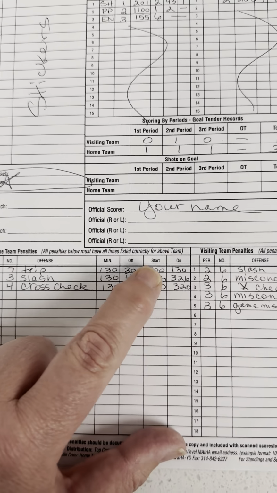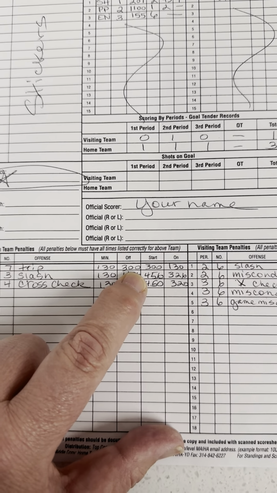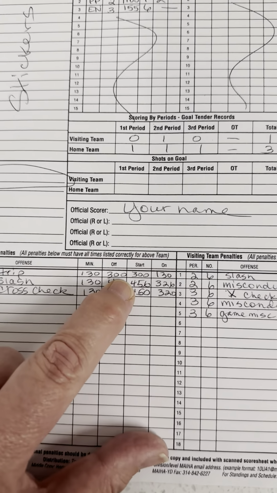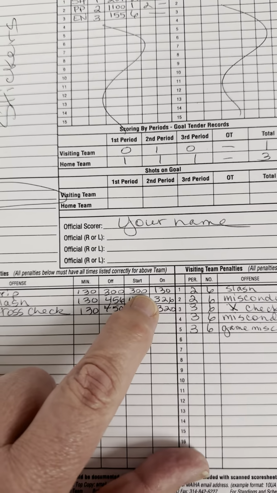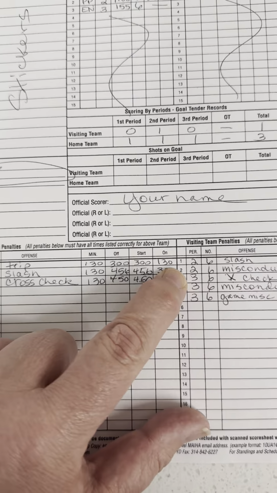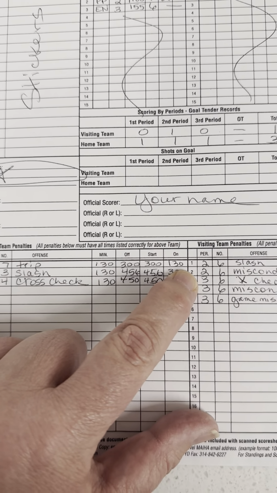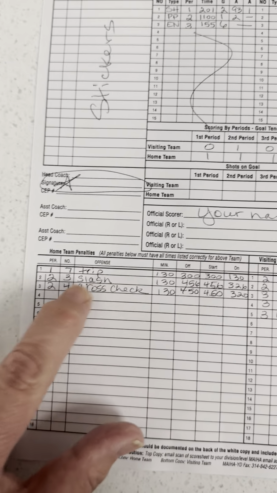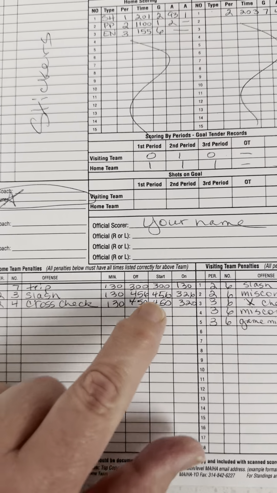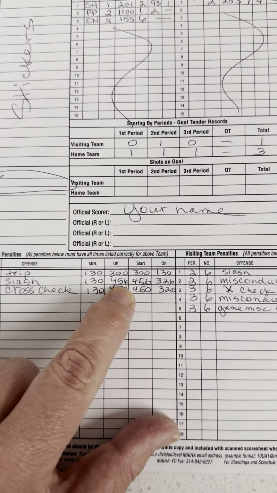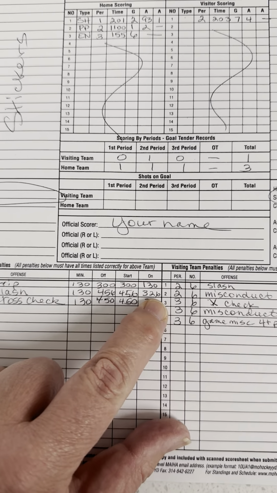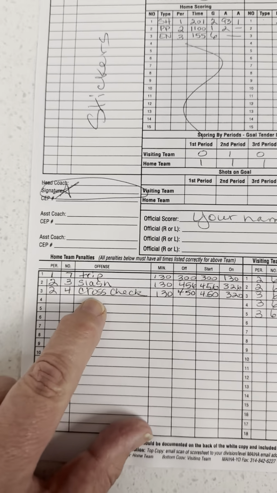So this is when they came off the ice. This is when his penalty started. Most of the time these are the same, but not always. I'll show you why here in a second. 3 minutes were when the penalty started, and nobody scored during that time period, so he left the box and went back on the ice in 1:30. Second one, number 3 was called for slashing. 1:30, he came off the ice at 4:56, and his penalty started at the same time, and no one scored a goal, so we went back on the ice at 3:26.